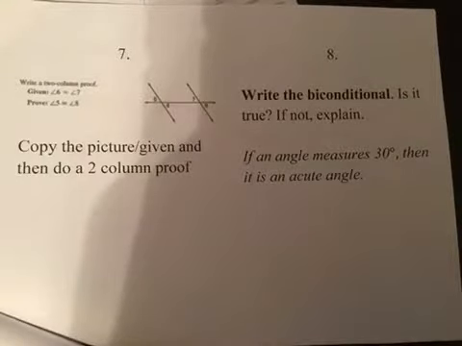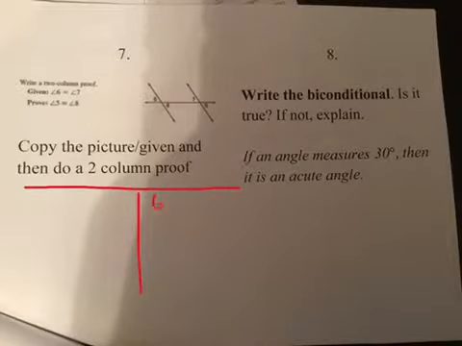So write a 2-column proof. Given angle 6 is congruent to angle 7, prove angle 5 is congruent to angle 8. So it says copy the picture and given and then do a 2-column proof. So you always know with the proof that your first statement is going to be your given. So you make sure you take care of that.